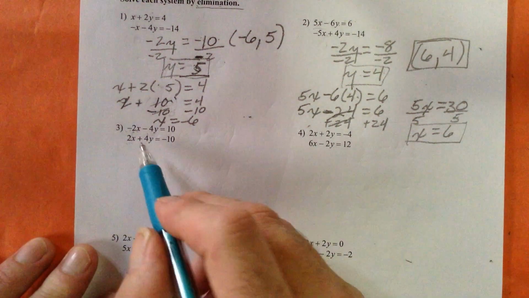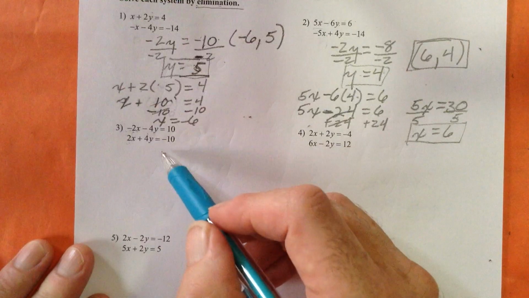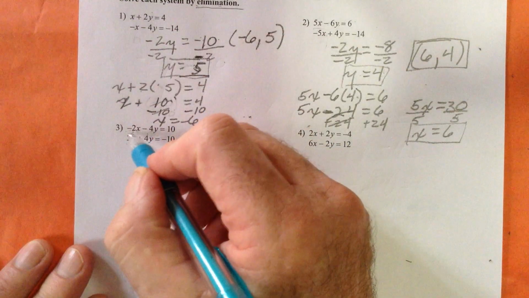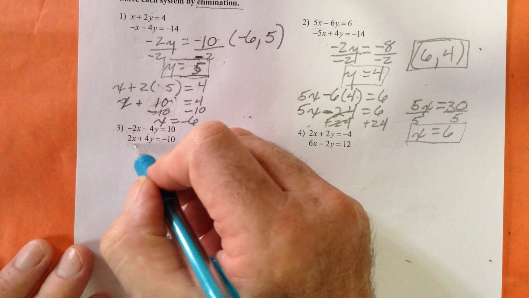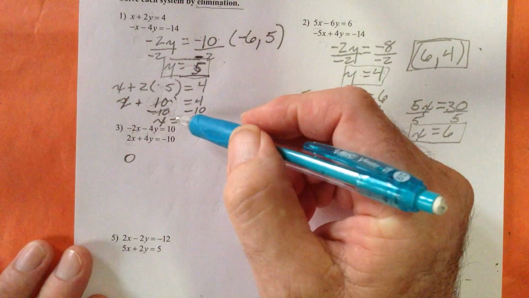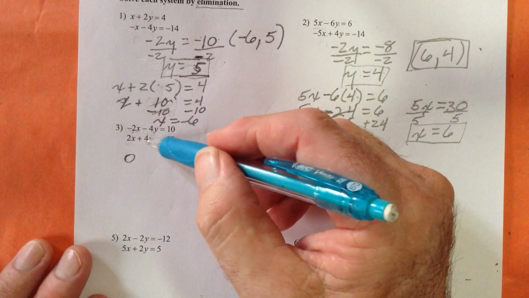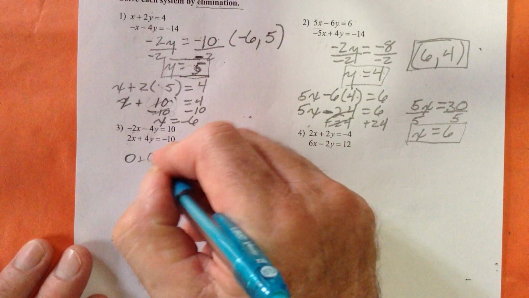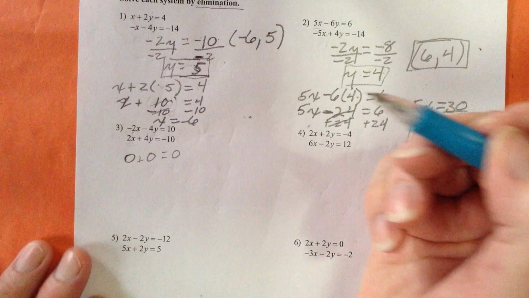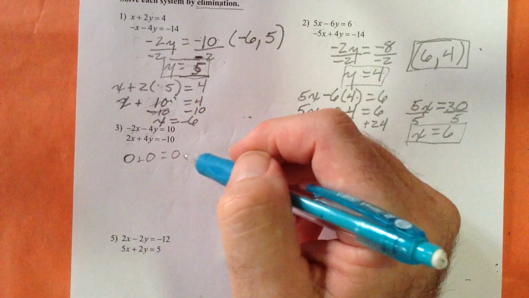Okay, this one here, I stopped the video from the first one, so video B. This one you can see negative 2x plus 2x, that's a 0. And then negative 4y plus 4y, that would be 0. And then 10 minus 10, that would be 0. Well, shoot, I'm left with zeros.